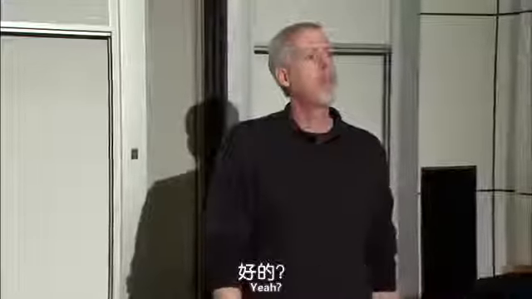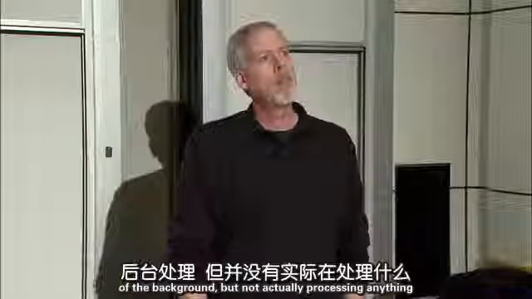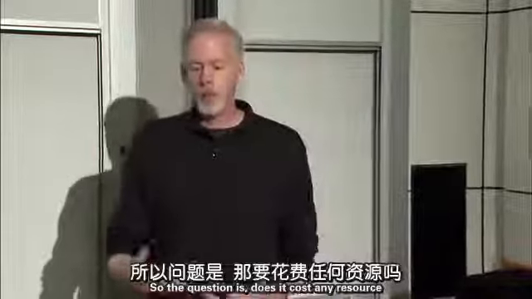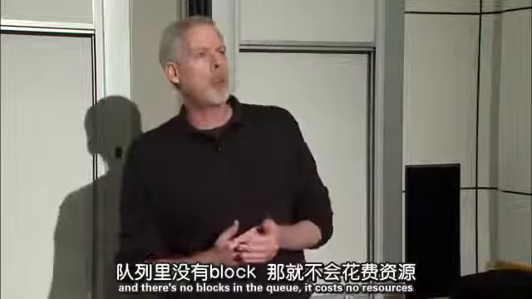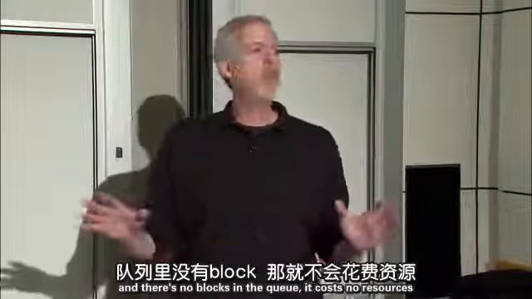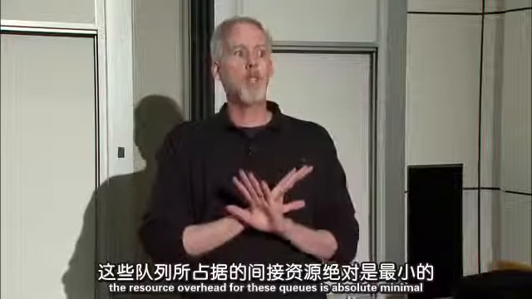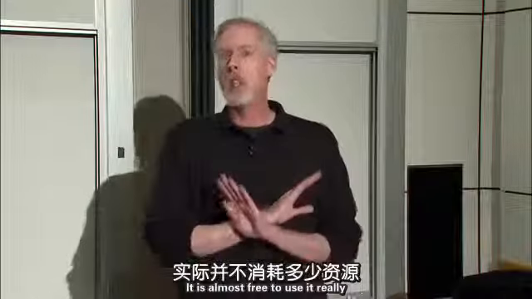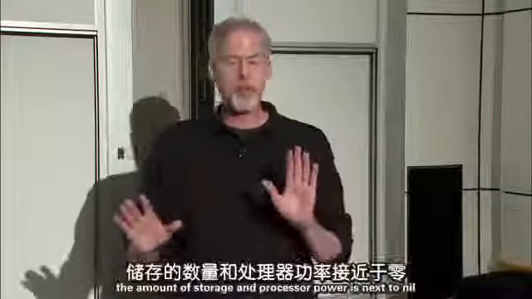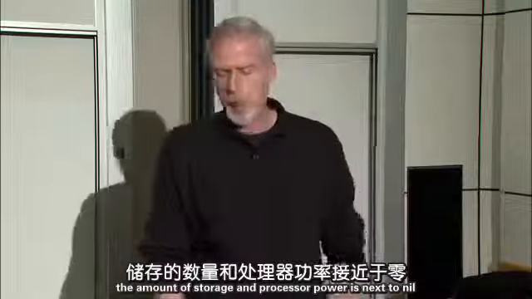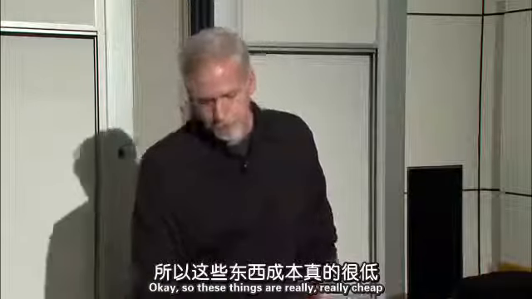Yeah? Does it cost any resources to just have the download queue running in the background but not actually be processing anything? If the download queue exists and there's no blocks in the queue, it costs no resources. And in fact, in general, the resource overhead for these queues is absolutely minimal. It is almost free to use. There really is no overhead. The amount of storage and processor power is next to nil. Okay, so these things are really, really cheap.